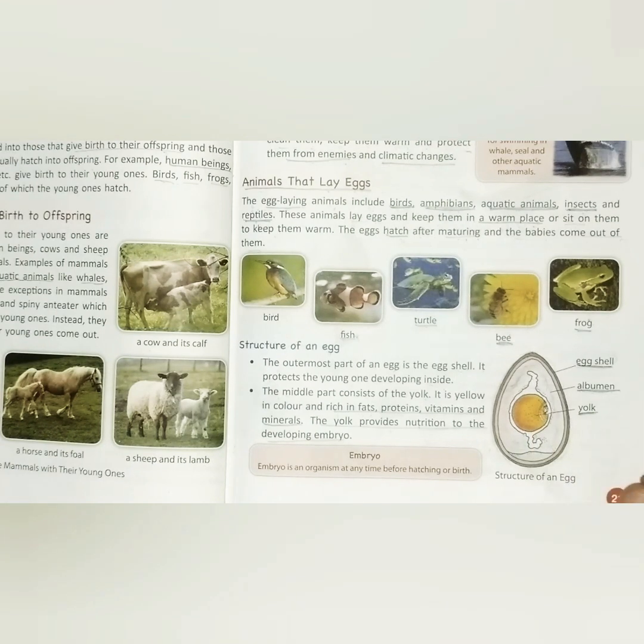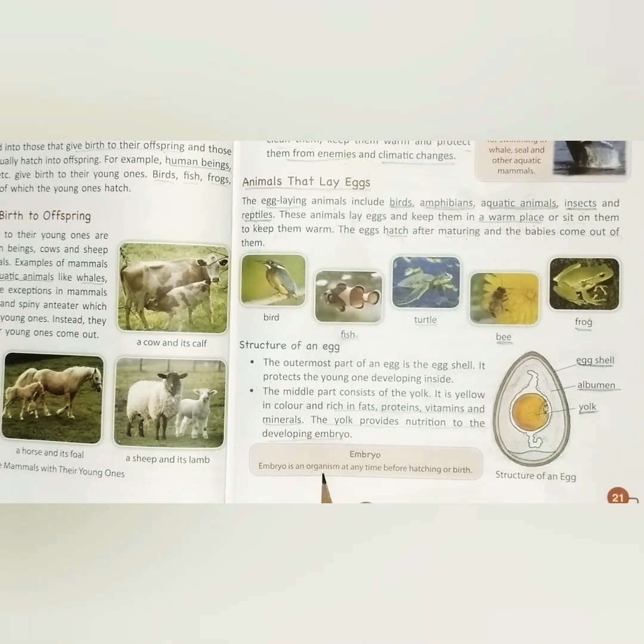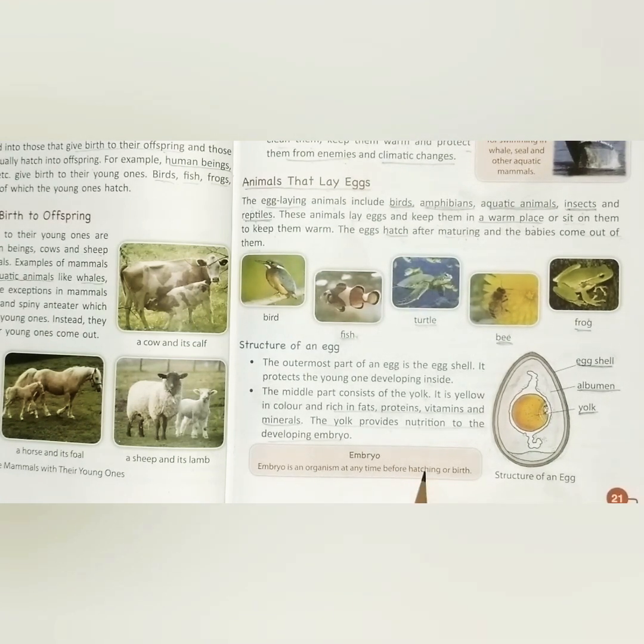So one question arises here. What is an embryo? An embryo is an organism at any time before hatching or birth. We can say it is an organism in the early stages of development before birth.